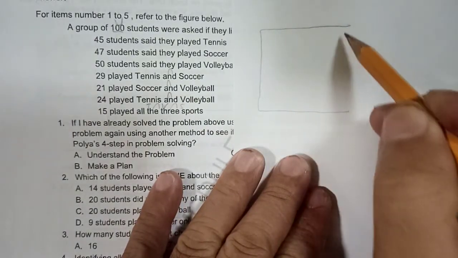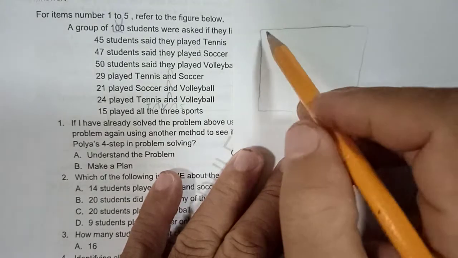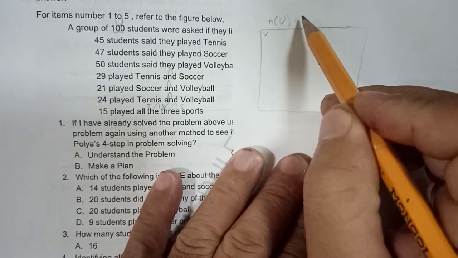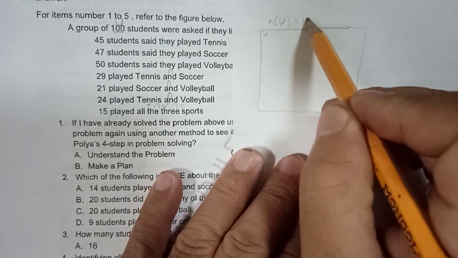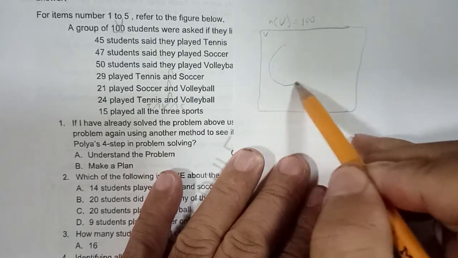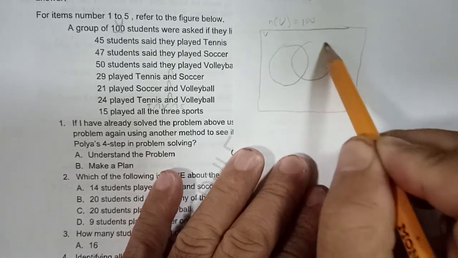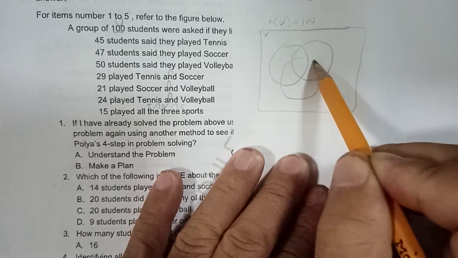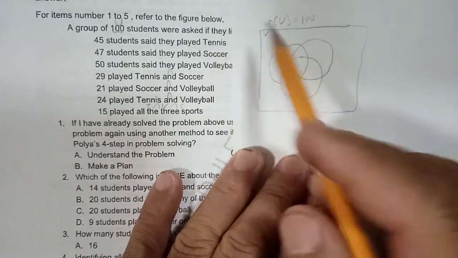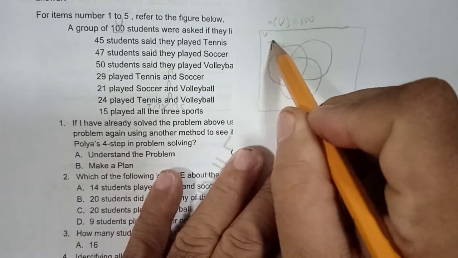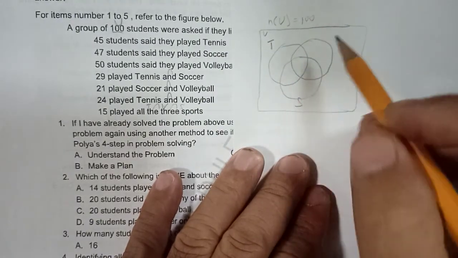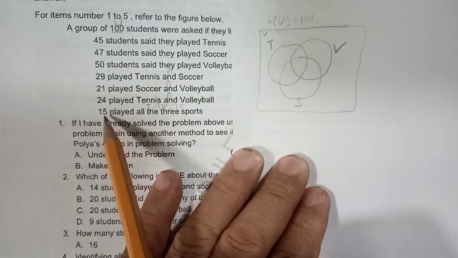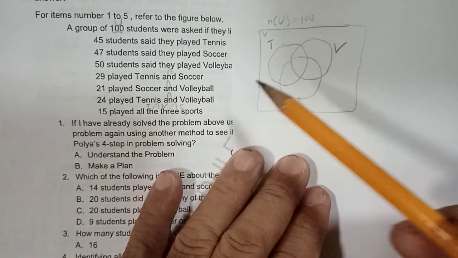Okay, a Venn diagram. So the cardinality of our universal set is 100 students. Then there are 3 circles because there are 3 sports. We have tennis, we have soccer, and we have volleyball. Now let's begin. The technique is you will begin at the bottom.